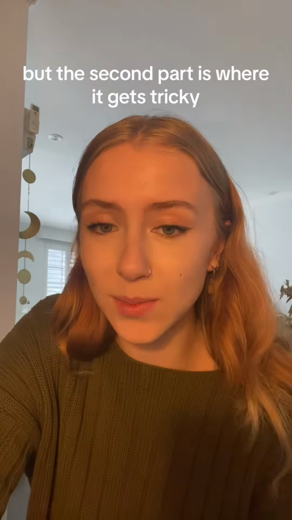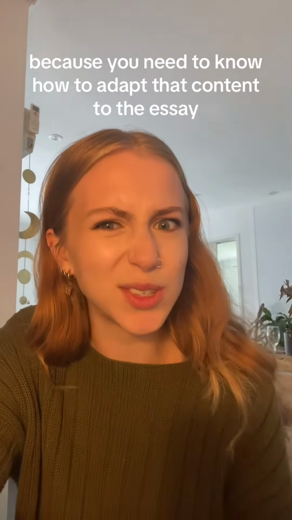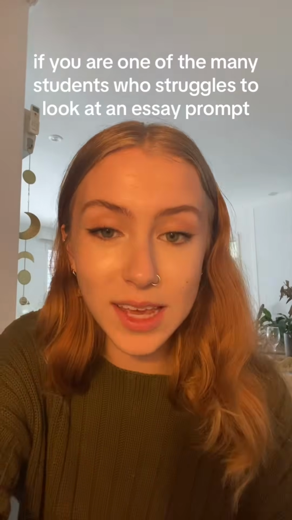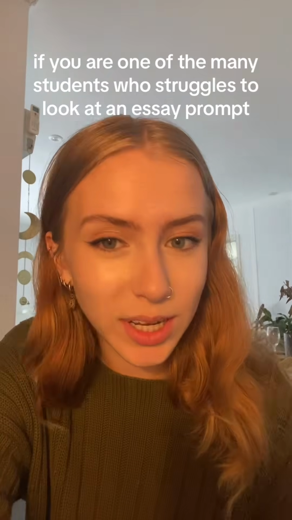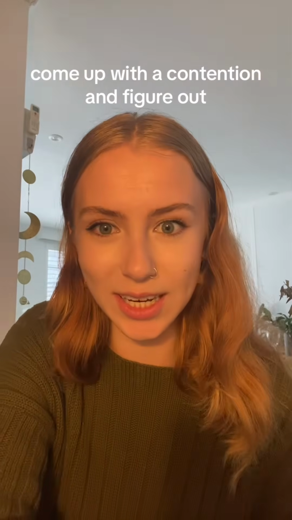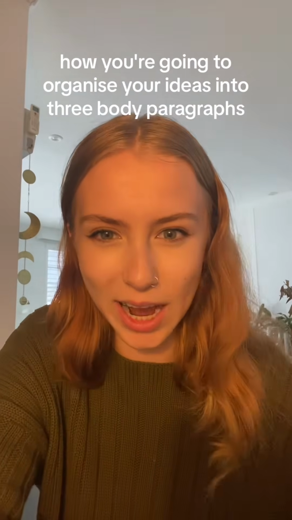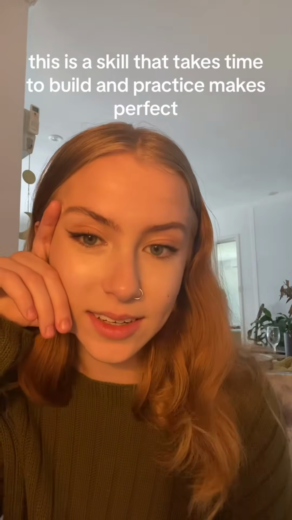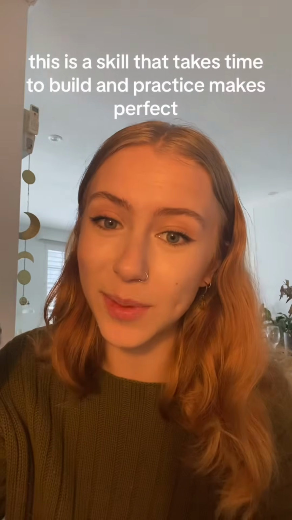But the second part is where it gets tricky because you need to know how to adapt that content to the essay prompt that you're being asked. If you are one of the many students who struggles to look at an essay prompt, come up with a contention, and figure out how you're going to organize your ideas into 3 body paragraphs, you are not alone. This is a skill that takes time to build, and practice makes perfect.